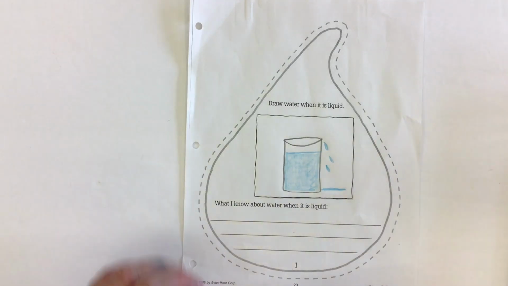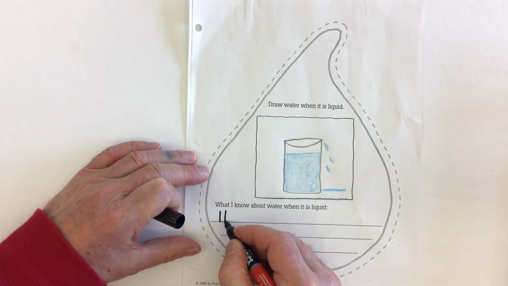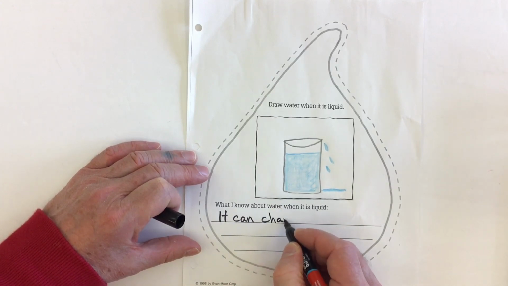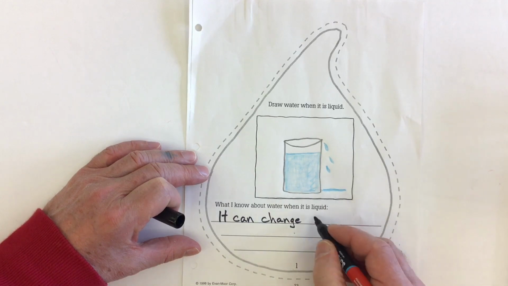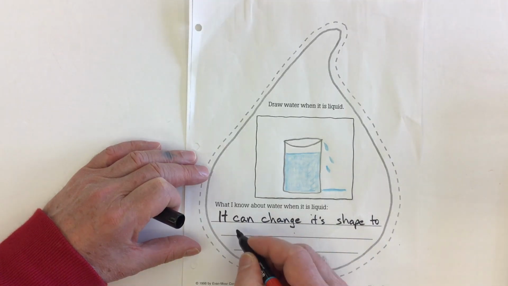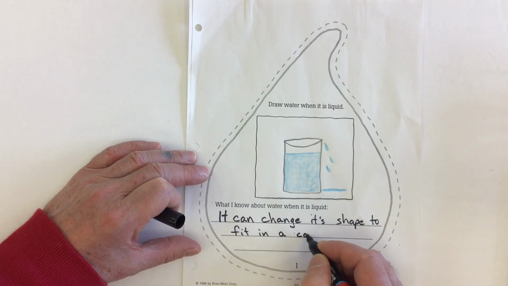Let's write that down as words. What I know about water when it is liquid, it can change its shape to fit in a container.